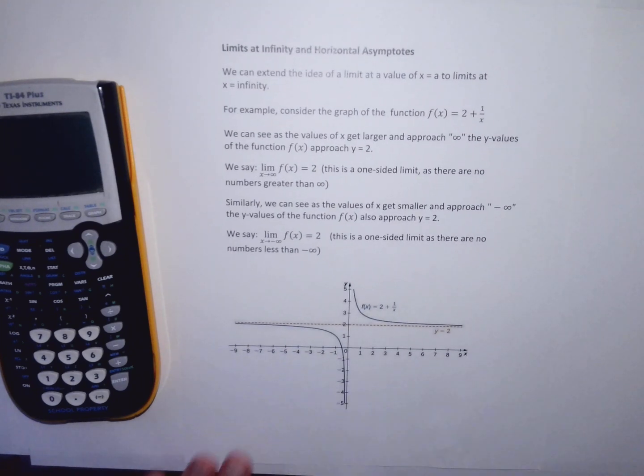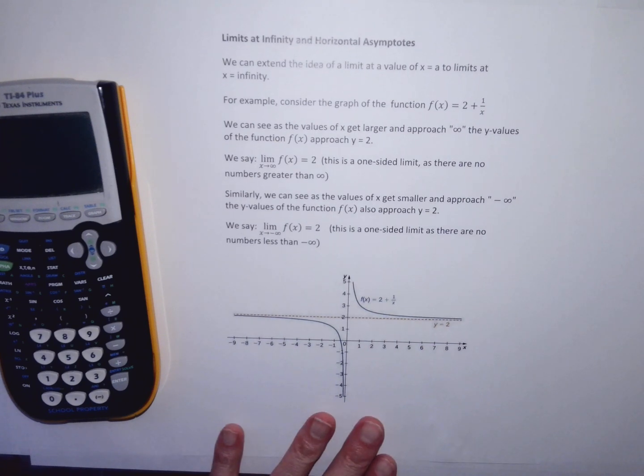So we can extend the idea of a limit from just a number, like a limit at 2 or a limit at 4, to a limit at infinity. And limits at infinity are by definition going to be a one-sided limit, specifically because there's only one side of infinity. There's either numbers that are smaller than positive infinity or bigger than negative infinity. There's not numbers that are bigger than positive infinity. There's not numbers less than negative infinity.